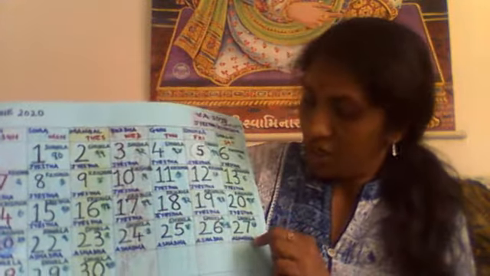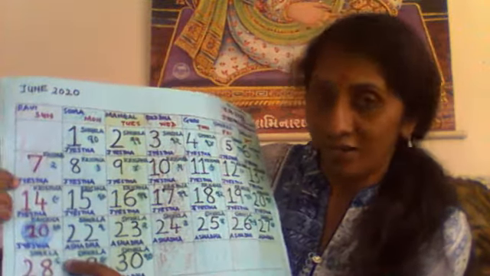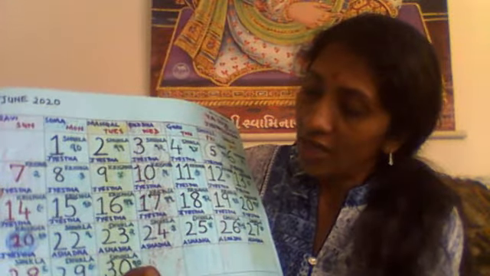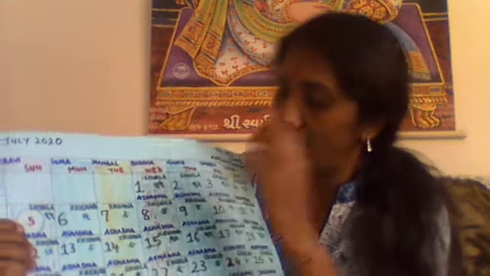Then we have Ashad Shukla Saptami, Ashad Shukla Ashtami, Ashad Shukla Navami, Ashad Shukla Dashmi. Then the 13th, that's July, Ashad Shukla Ekadashi.